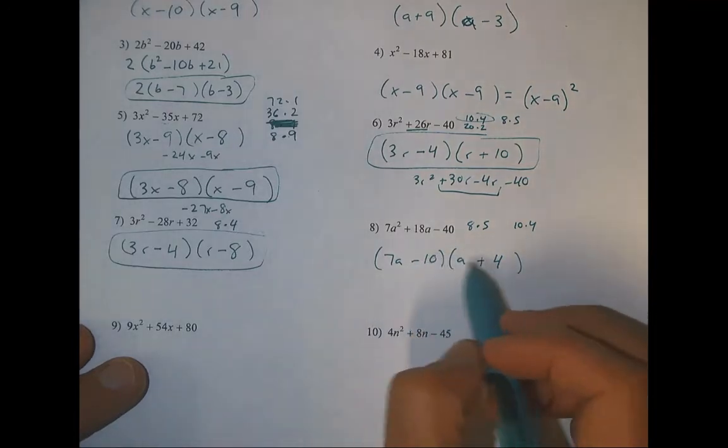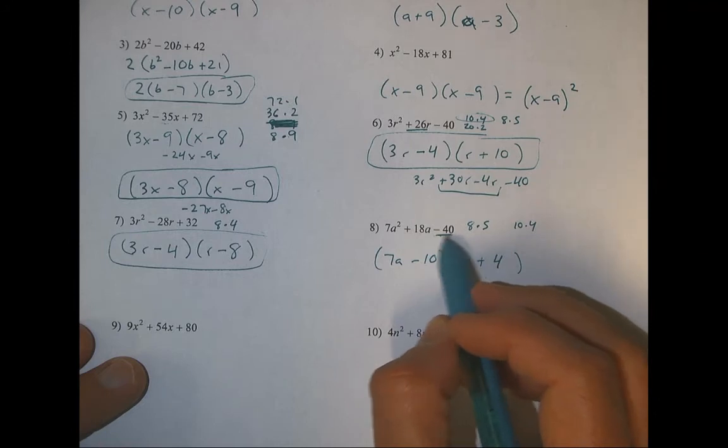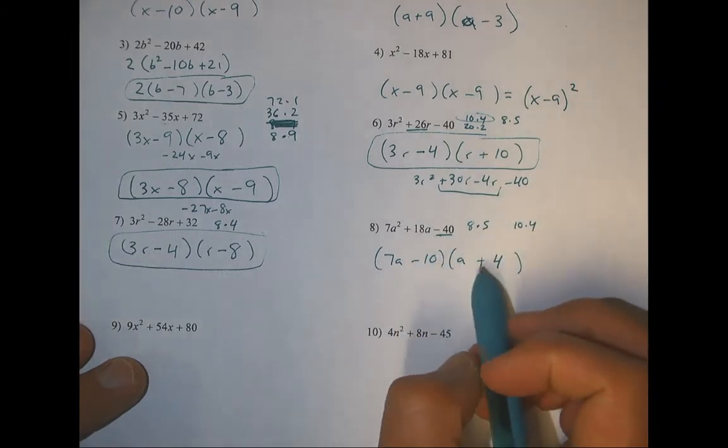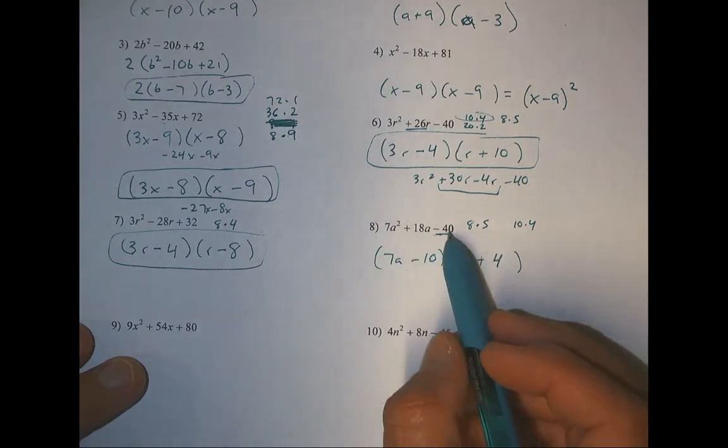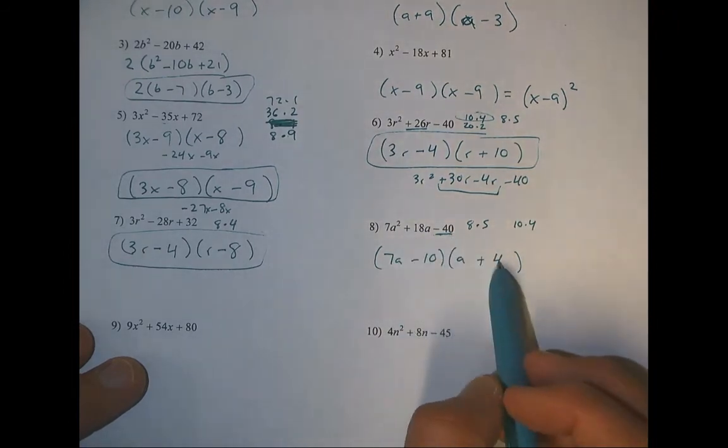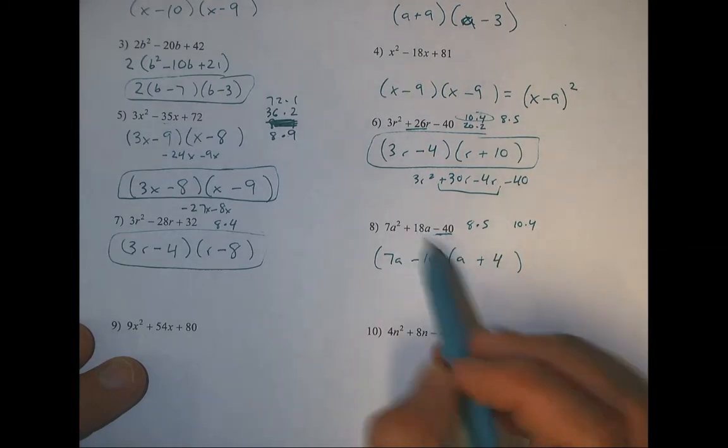Now, again, the reason I knew there was a negative and a positive is because of this. They're multiplying to a negative, so one of those has to be negative. You can always double check yourself. Here's the 7a squared. Here's the negative 40. And then we're going to have 28a and negative 10a to get me back to here.